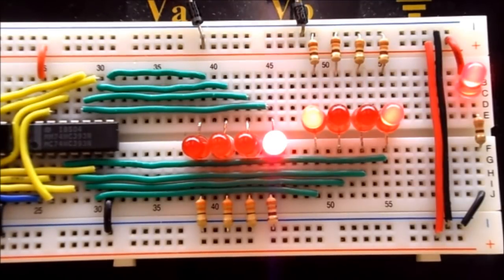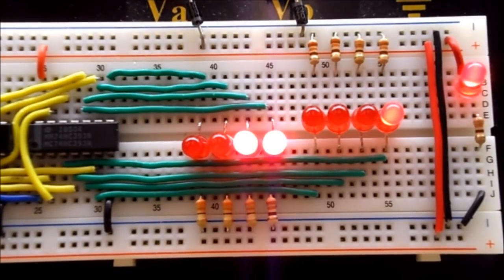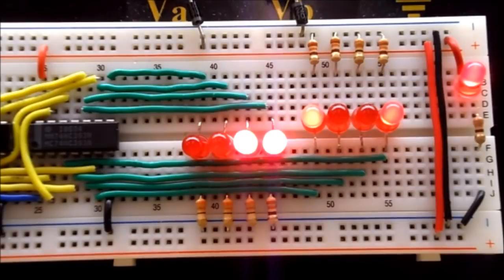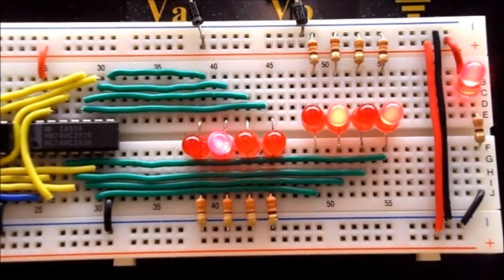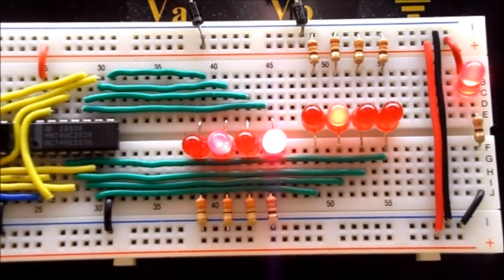There's 8, there's 9, 2, 0. 8, 9, 3, 0. 8, 9, 4, 0. 1, 2, 3, 4, 5, 6, 7, 8, 9, 5, 0, 1, 2, 3, 4, 5, 6, 7, 8, 9, and 0, 0.